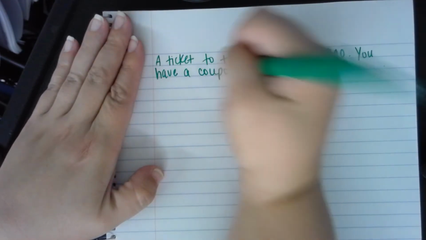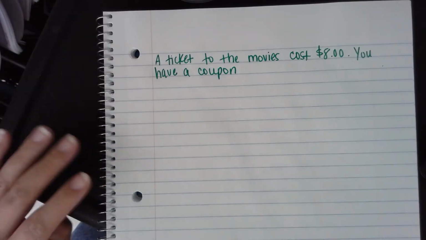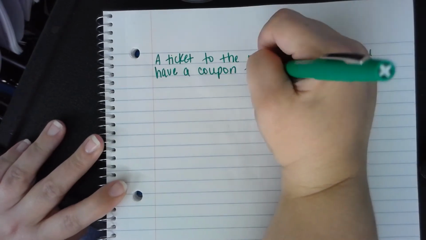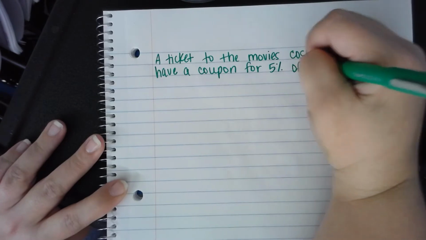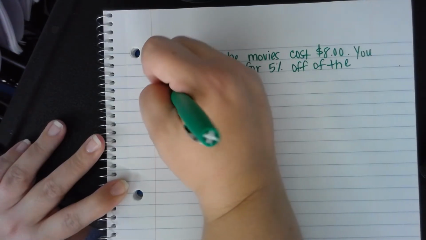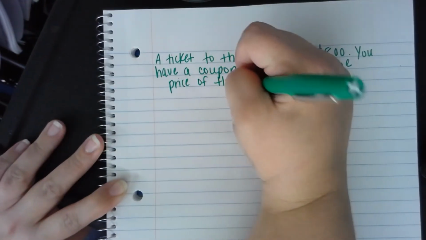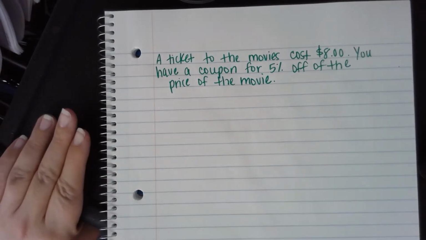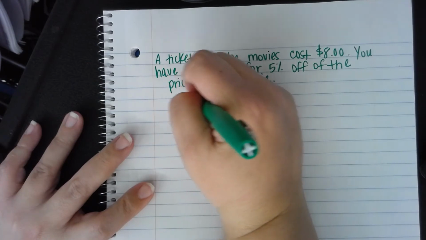So is a coupon going to be adding money or taking off money? It's going to be a discount. It's going to save us money. So we're going to take money off for 5% off of the price of the movie. Okay, so let's do some math here.